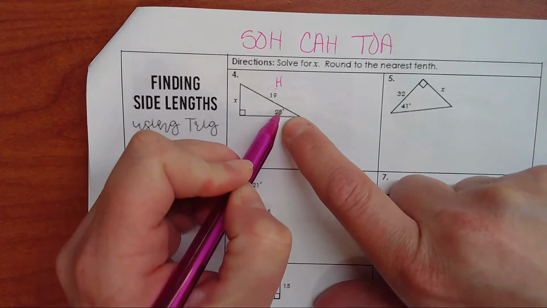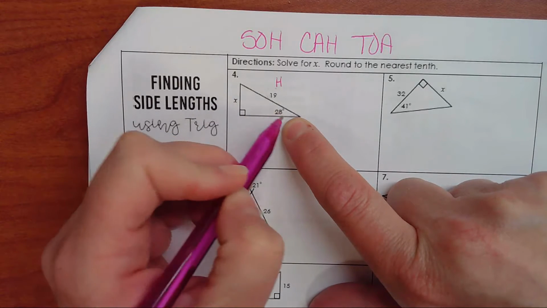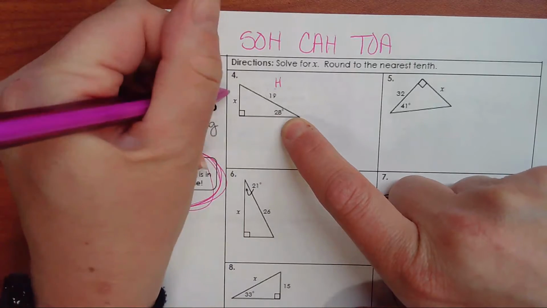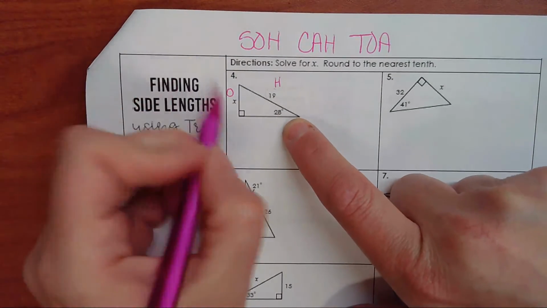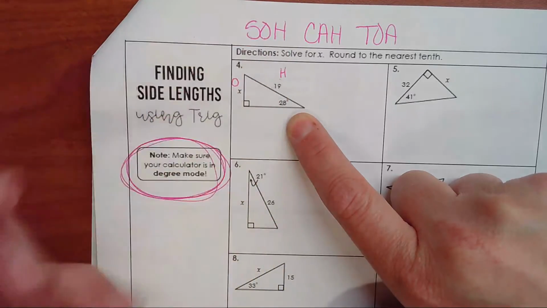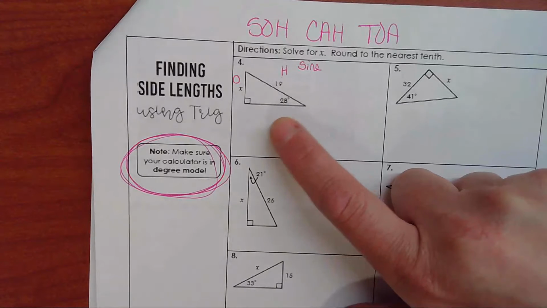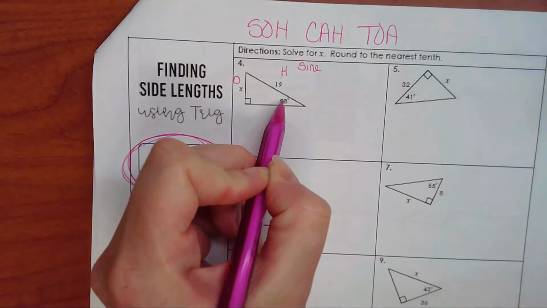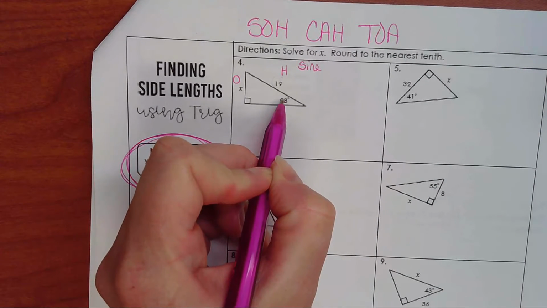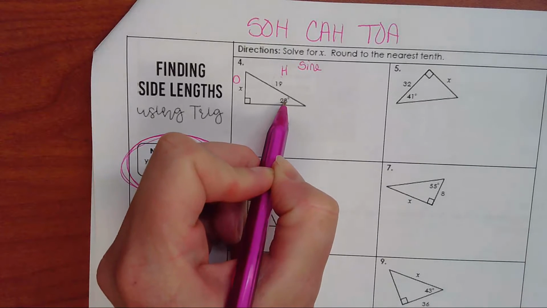So from the 28, what is x? Is x the adjacent leg or the opposite leg? From the 28, x is the opposite leg. So I have O and H. O and H means that I'm going to use sine. So that's my red flag that I'm using sine. And I'm keeping my pencil on that angle. So I did step 1, I put my pencil there. Step 2, I figured out that I'm going to have to use sine.